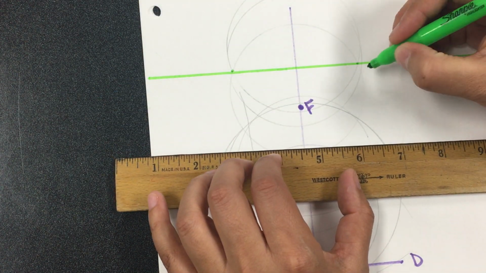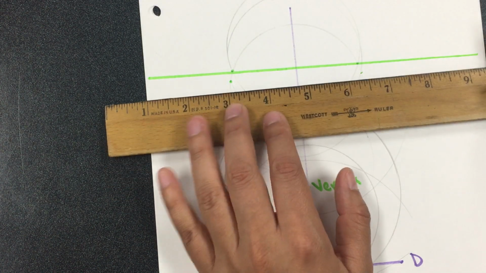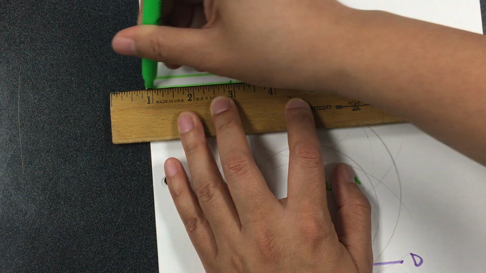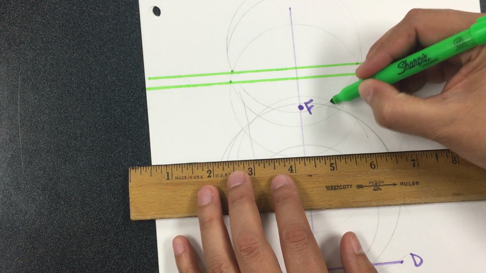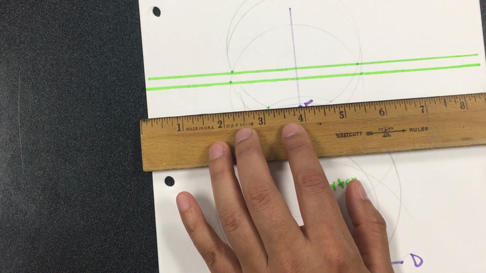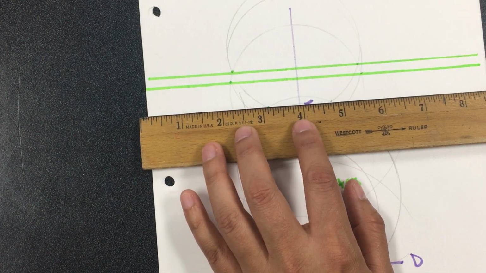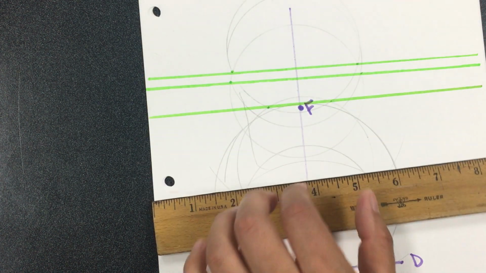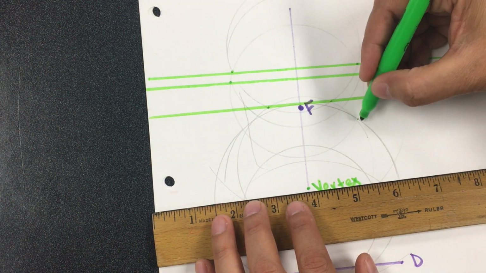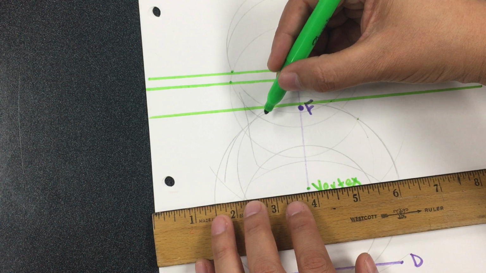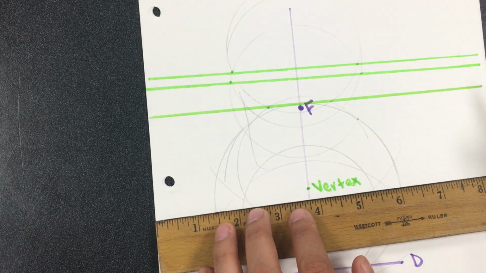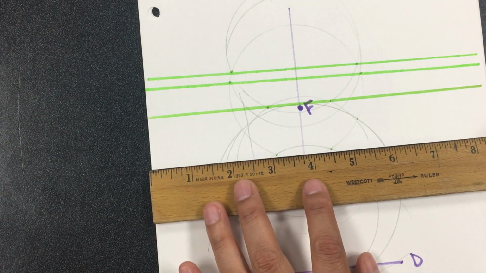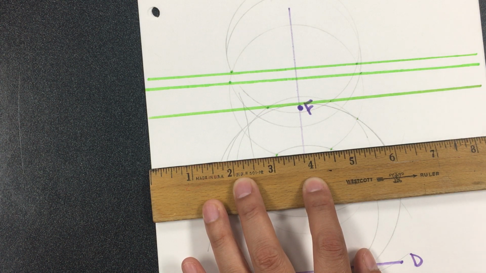Then I see one here. Then I see one here. I'm going to use this one, and again, you can use any, oh, but you know what, I can barely see it. I'll just forget about that one. I'll use this one. So if there are ones that you can't really see, you just ignore those.